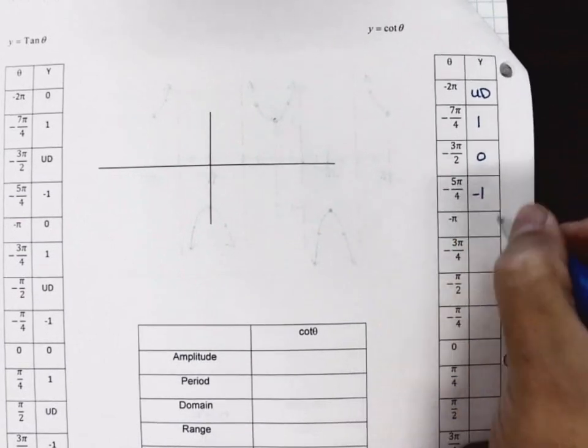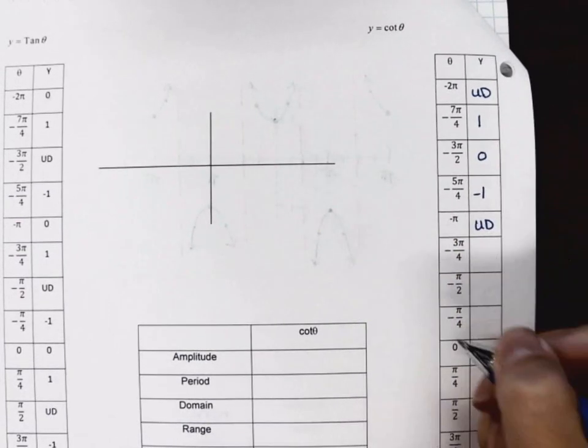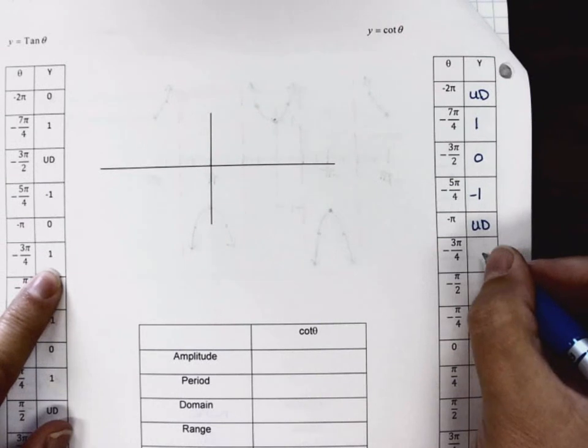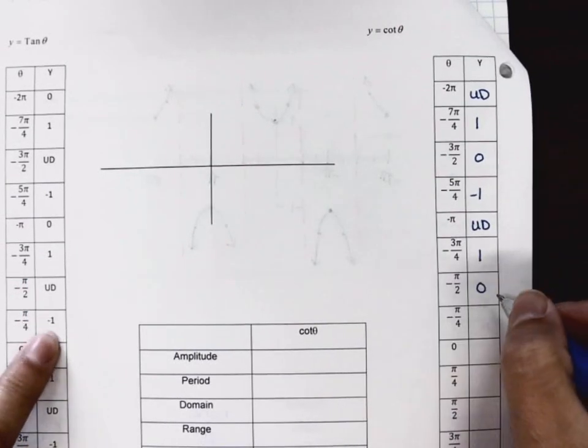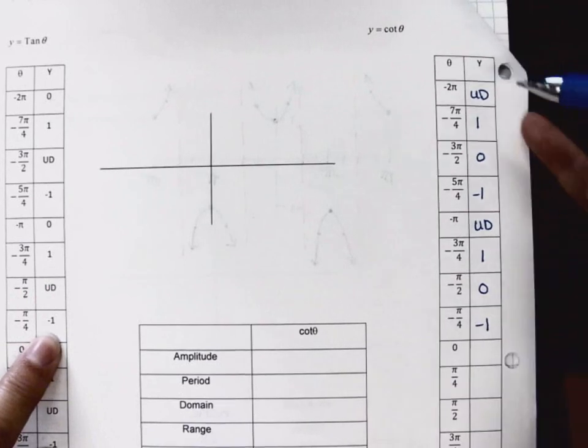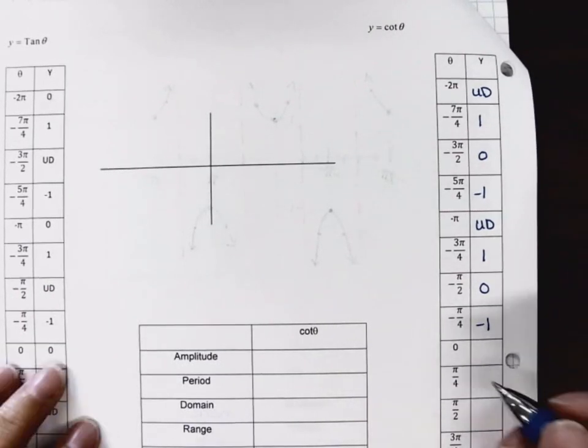-1 is -1. 0 becomes undefined. Just gotta make sure my fingers are lined up. 1 is 1. Undefined becomes 0. -1. Do you see the pattern again? The pattern is happening.